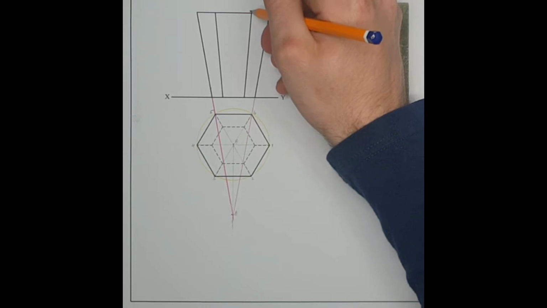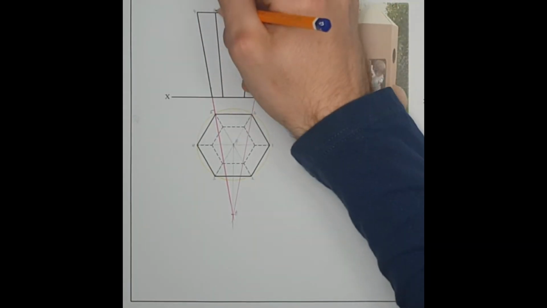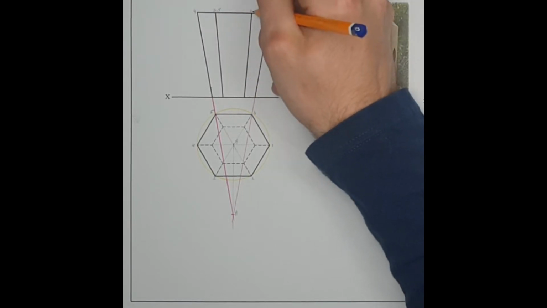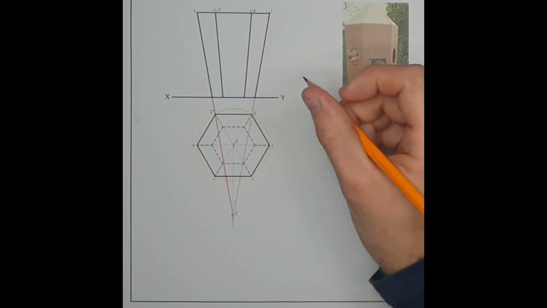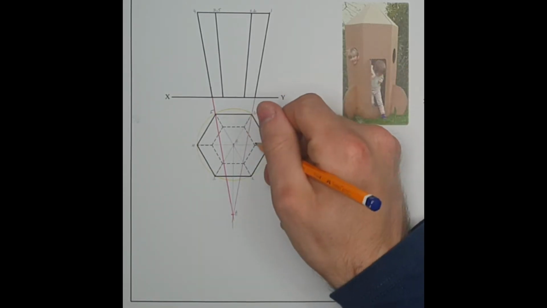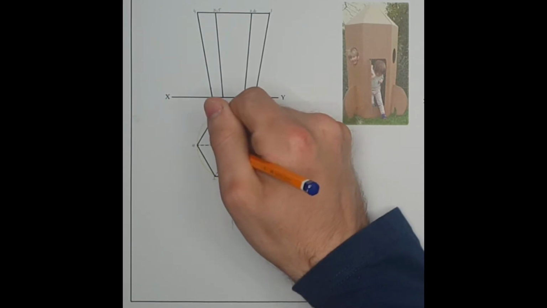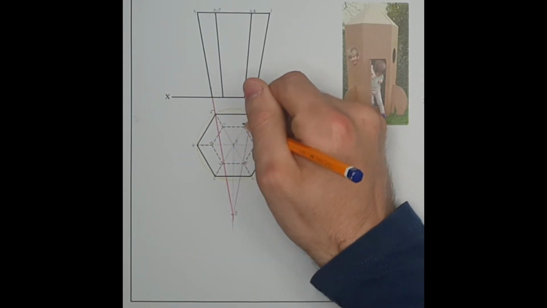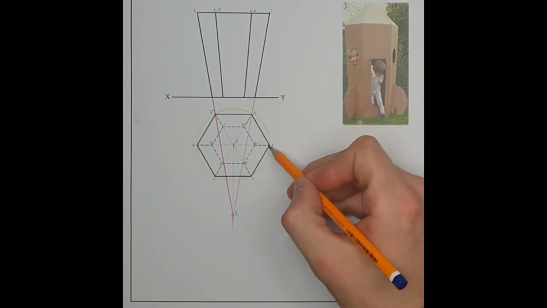So that's 1, 2, 3, 4, 3 and 5 line up, and 2 and 6 line up. So I have all of my top points. Down below then I'm going to use 7, 8, 9, 10, 11 and 12. So they're my pairs of numbers that correspond to each individual edge.